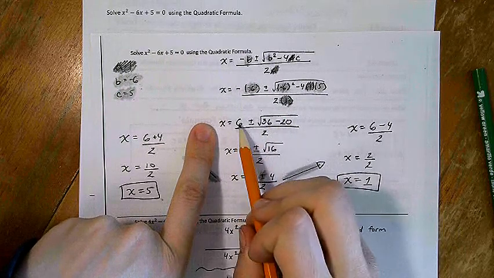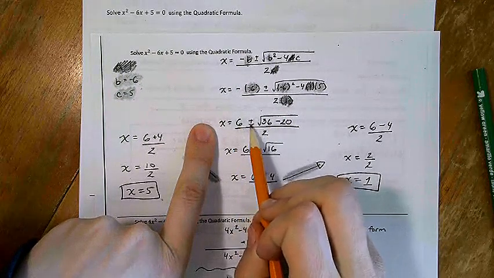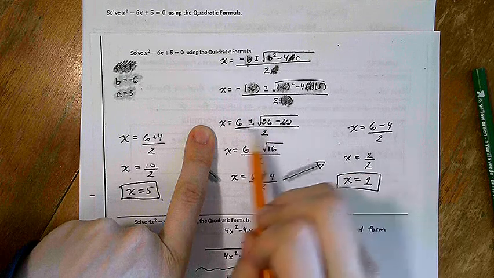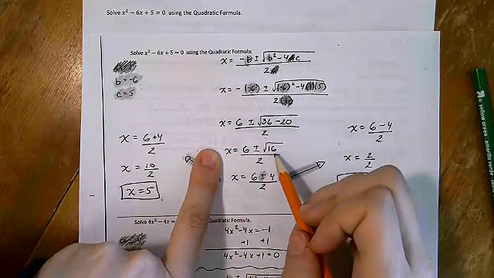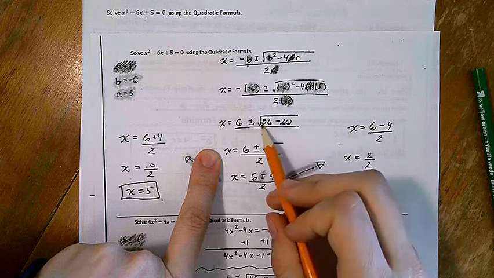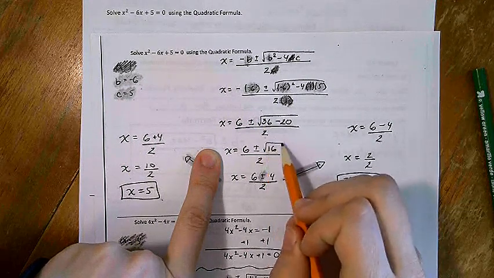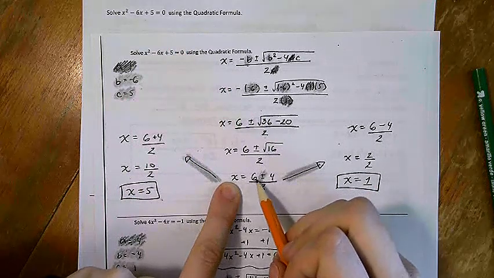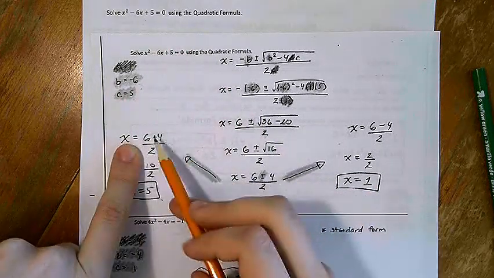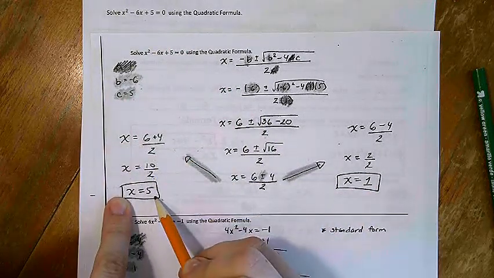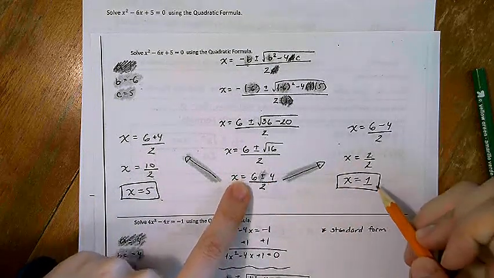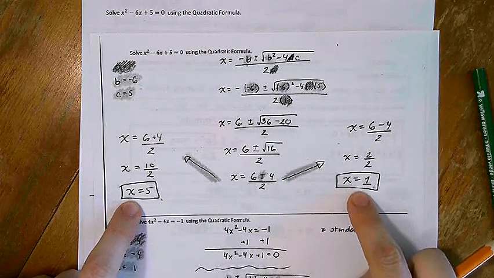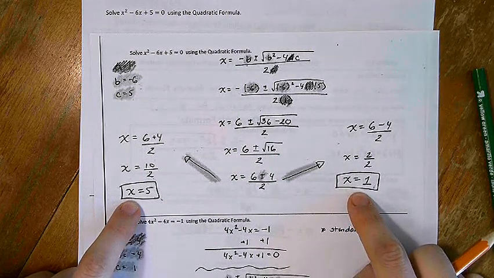When I simplify that down, we get a positive 6 plus or minus the square root of 36 minus 20, then divided by 2. 36 minus 20 gets us 16. The square root of 16 is 4. So if we add 6 and 4, we get 10, and 10 divided by 2 is 5. If we subtract 6 and 4, we get 2. 2 divided by 2 is 1. So your two answers are x equals 5 and x equals 1.